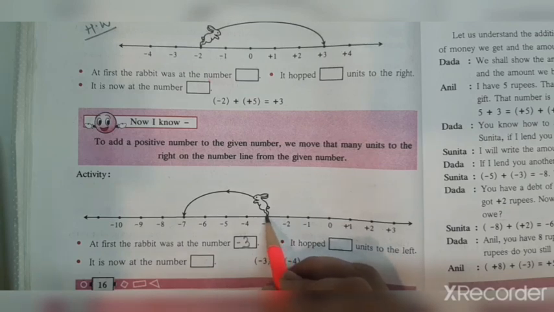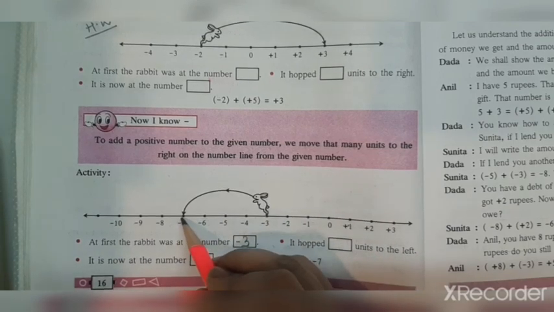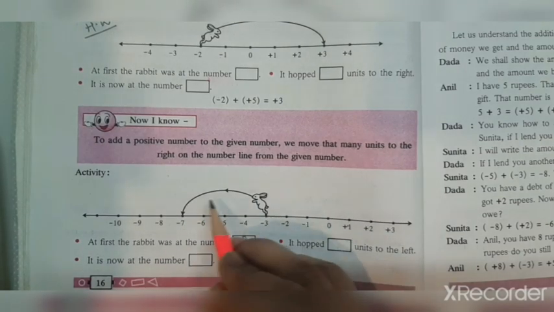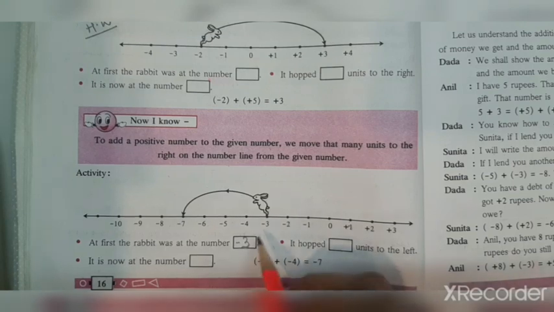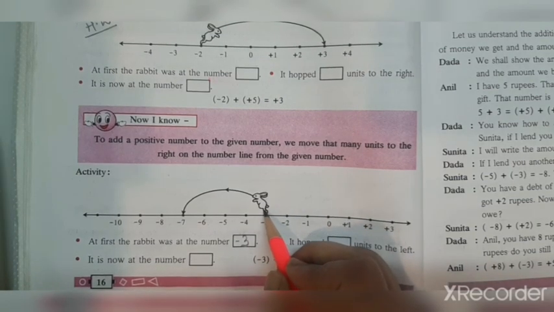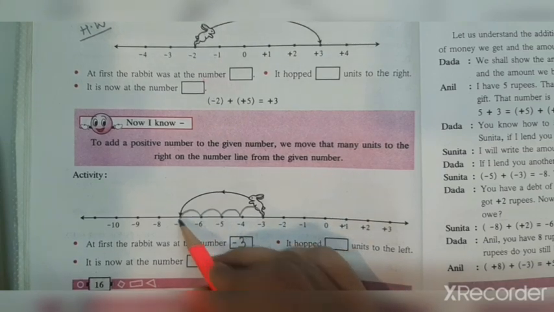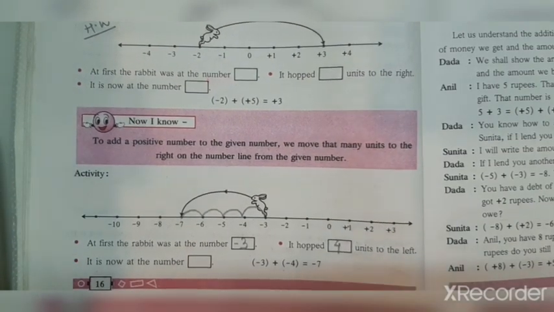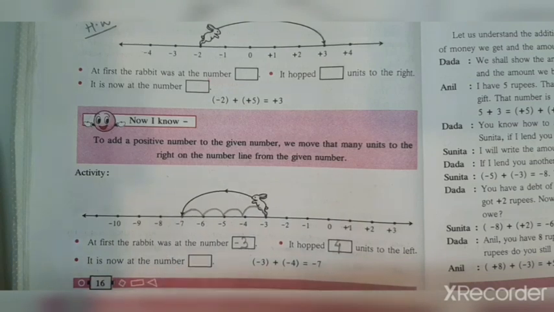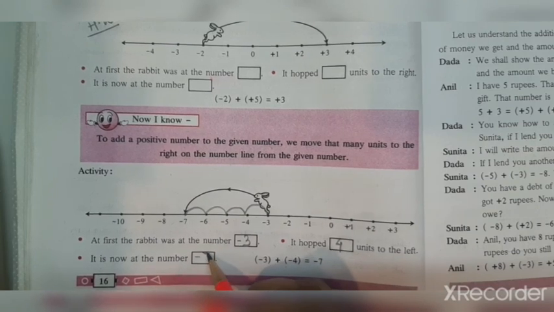This is the initial position, and it reaches position negative 7. To reach negative 7, how many hops does the rabbit have to take? This is 1 unit, 2, 3, 4. So 4 units it hopped to the left. It is now at the number, we'll write negative 7.